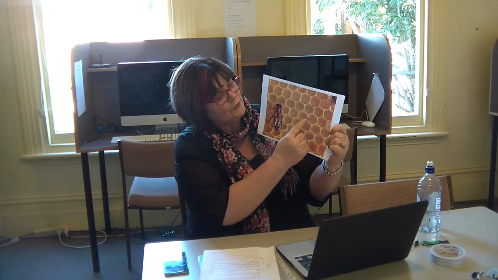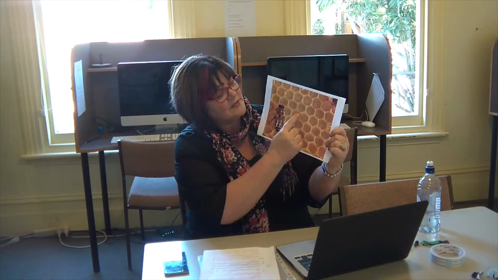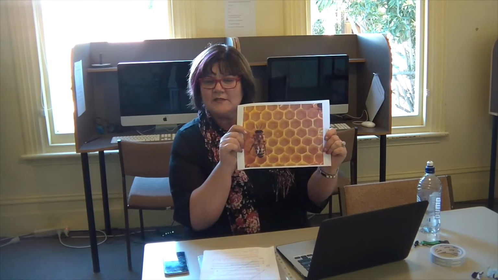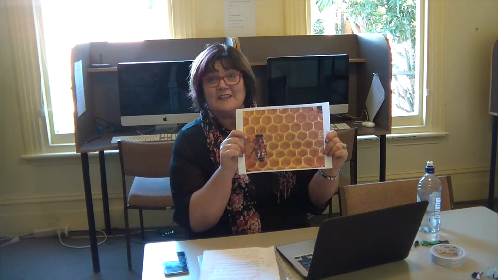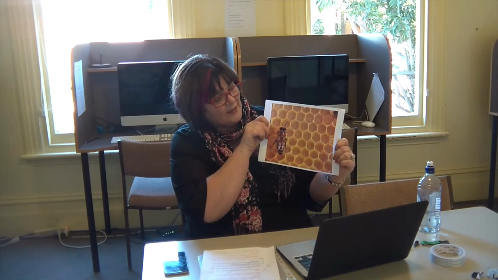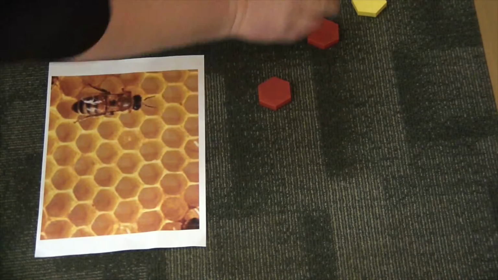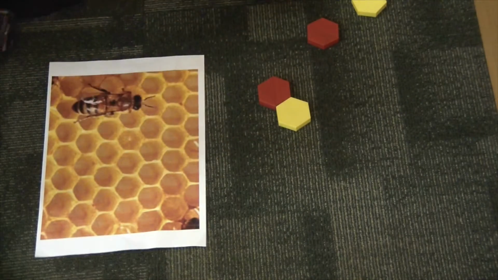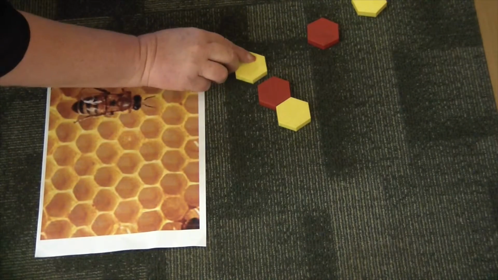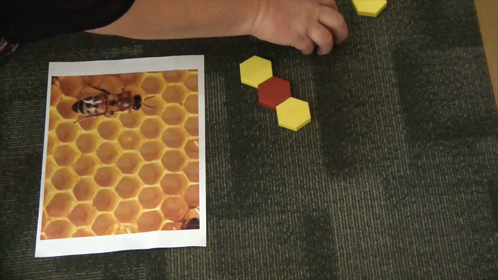1, 2, 3, 4, 5, 6. What shape has 6 sides? It's a hexagon. All the hexagons are fitting together to make the bee's honeycomb. Children will use the shapes provided to make a tessellating pattern the same as the bee's honeycomb.